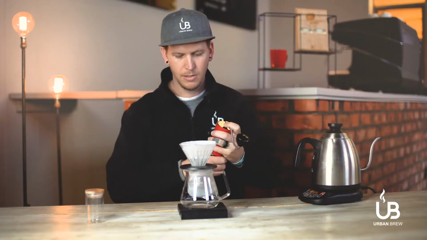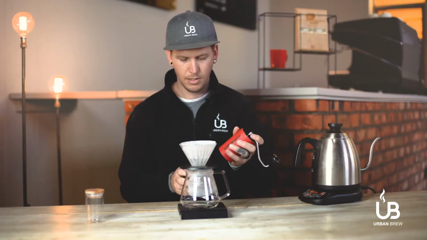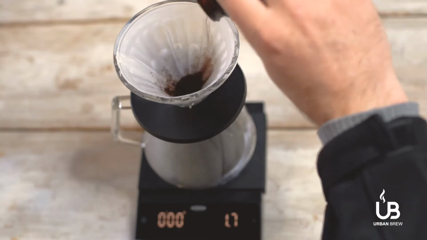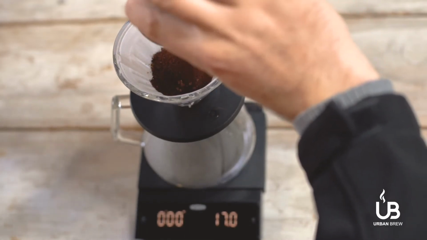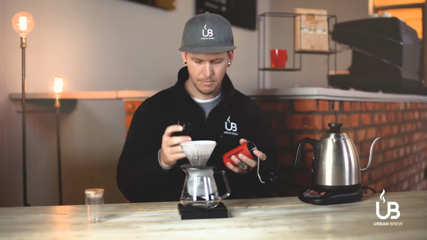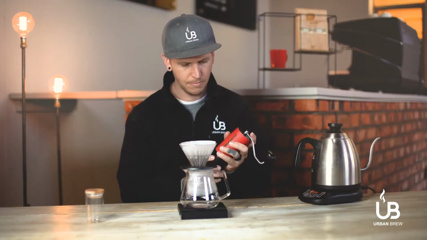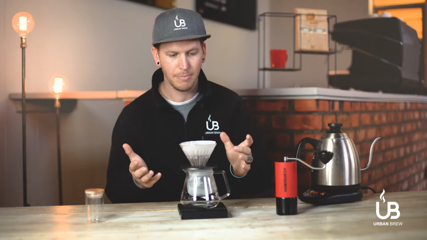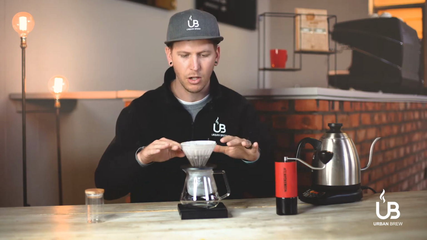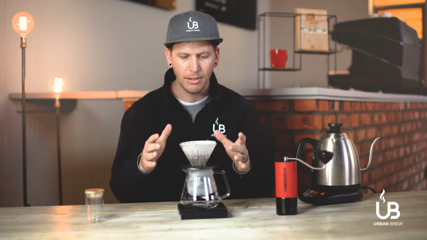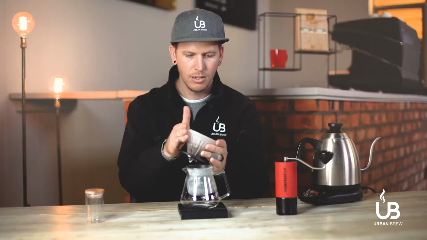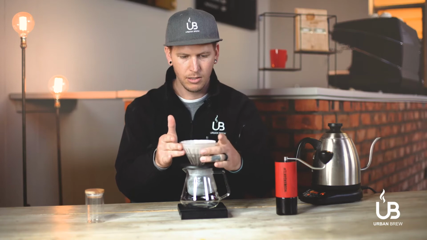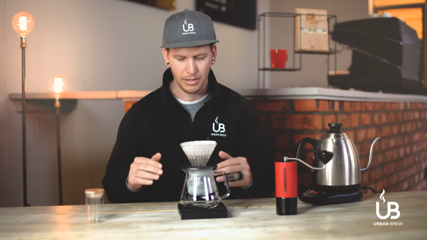Next step, I'll add the coffee, freshly ground, to my pre-wet filter, 18 grams. And the next step, you'd want to just distribute the coffee, not to leave it on this small mountain, but give it a small tap on the side to create that even flat bed.